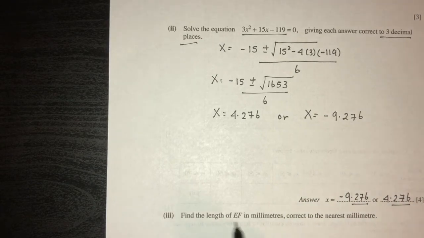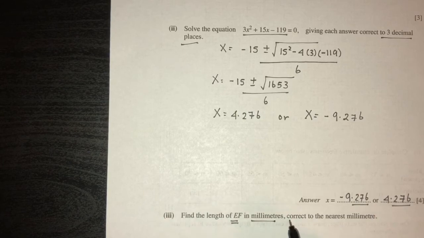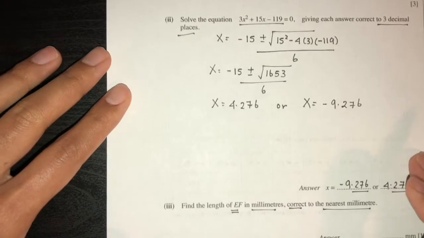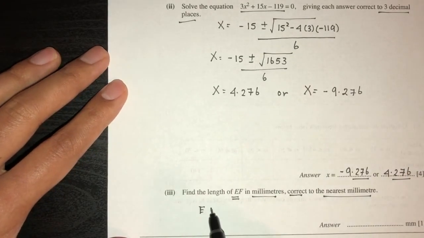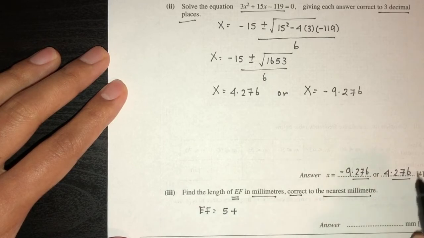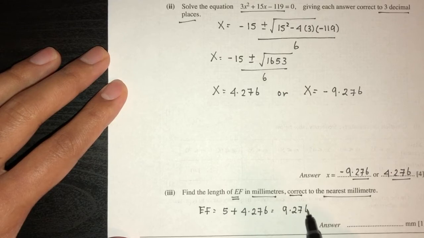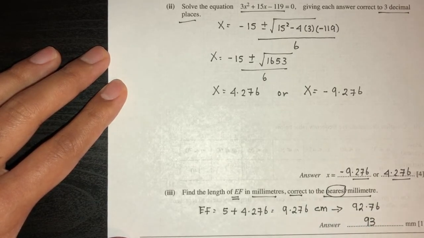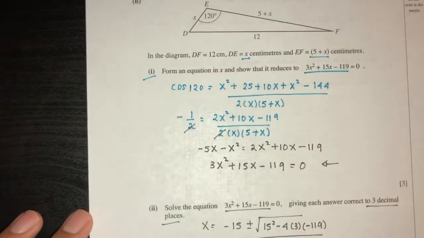Now part 3 is to find the length of EF in millimeters, correct to the nearest millimeter. Going back to your main drawing, EF is 5 plus x. So EF will be 5 plus the positive value of x, 4.276, that will be 9.276 centimeters. To convert this to millimeters, we multiply by 10. That will be 92.76, so correct to the nearest millimeter, that will be 93 millimeters. Okay, so that will be your question number 9.